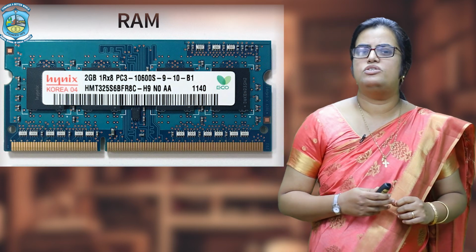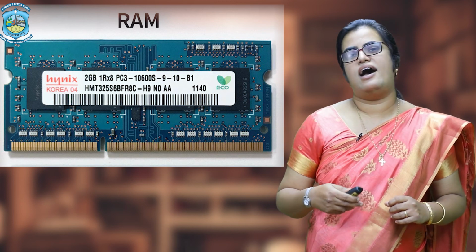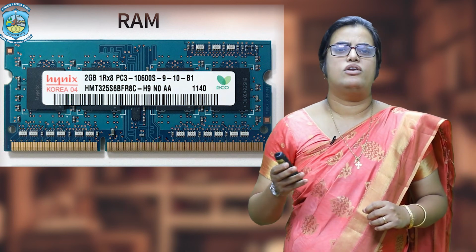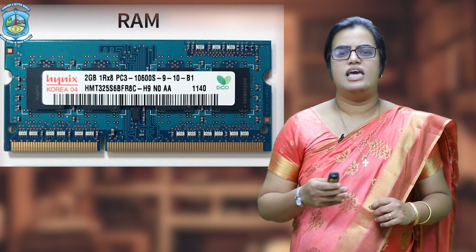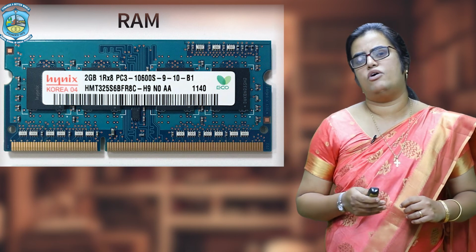This happens due to mechanical limitations such as media rotation speeds and arm movement. Data items can be read from or written to RAM in almost the same amount of time, irrespective of the actual physical location of the data in the memory. Now let us have a look at what are the various types of RAM. The first type of RAM is known as static RAM or SRAM.